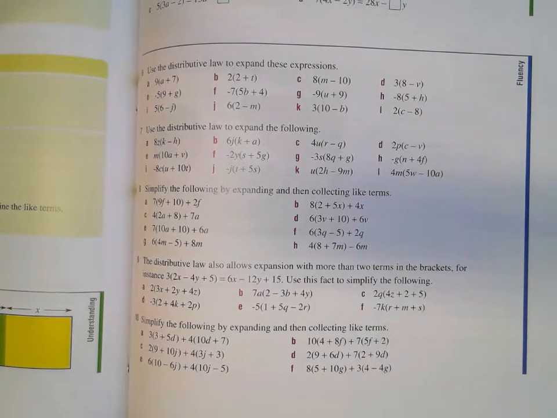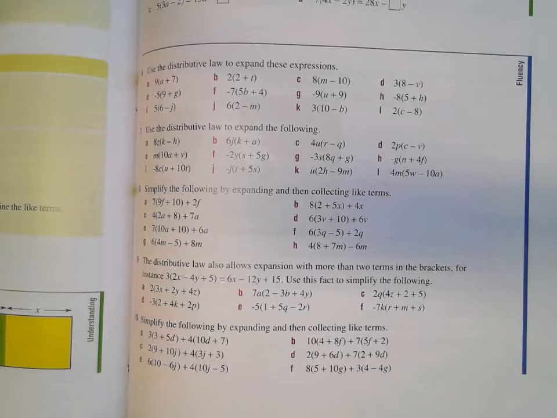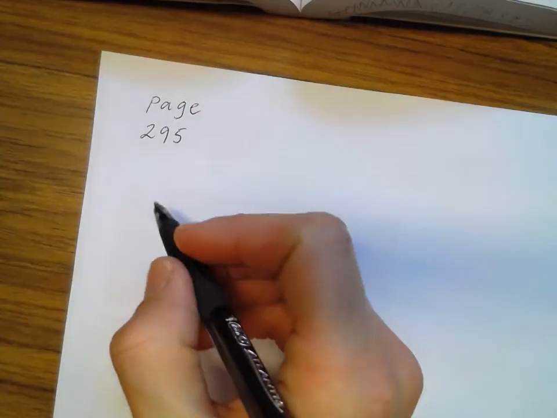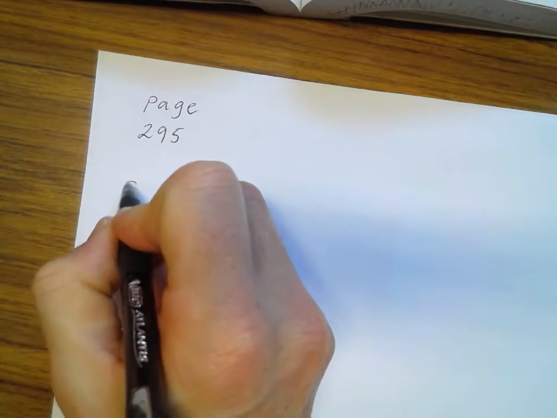My focus for this video is to work through some of these questions that appear on that worksheet as well. They've been taken from page 295 of your textbook. Okay, so let's look at expanding these using the distributive law.